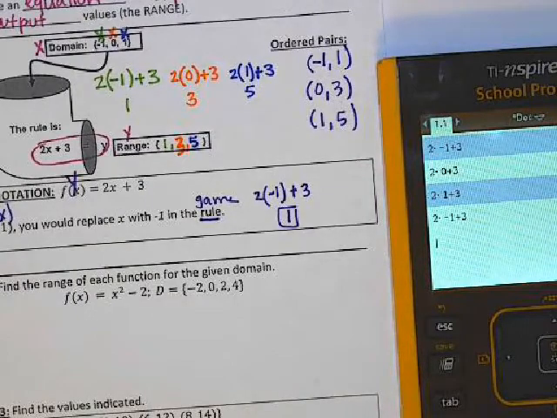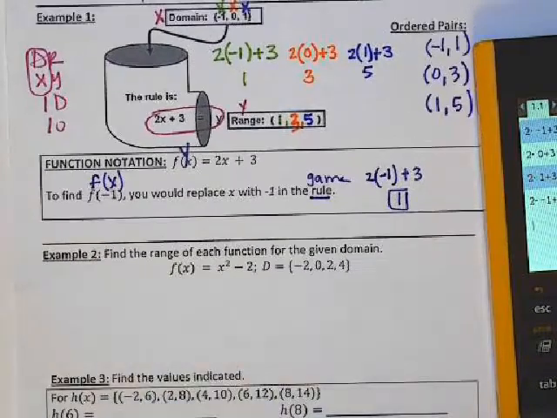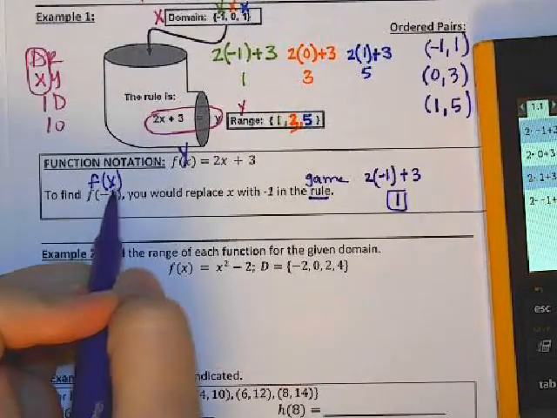Okay, questions on that? Yes? So why would x for the f of -1, since that would be x, then whenever it's f of x, that turns into a y? So the -1 is in the x spot, right?